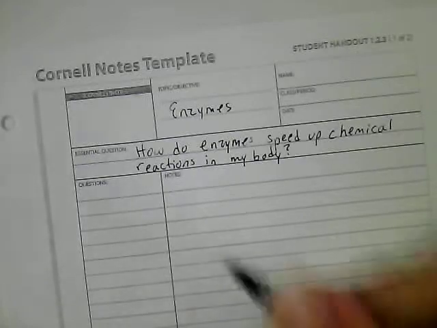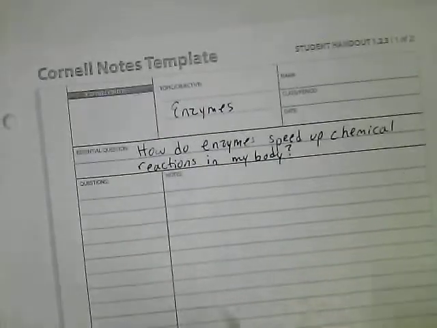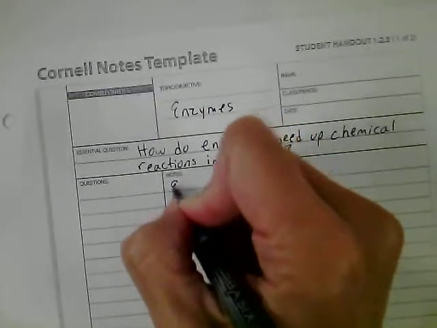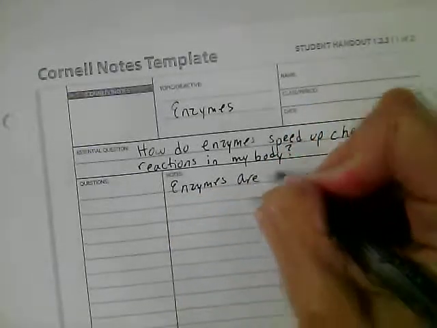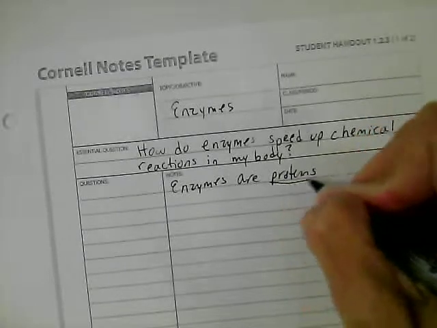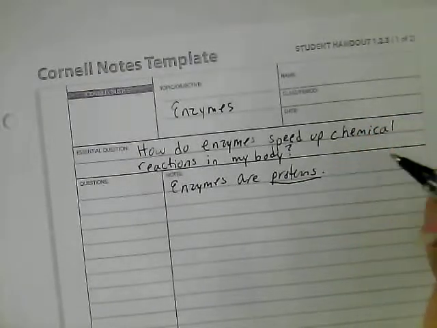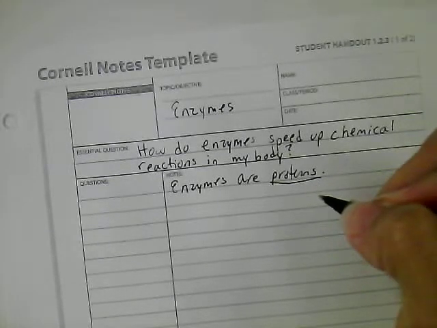So first of all, under our notes section, we'll go ahead and get started. Hi everybody, there's my hand. Okay, so first of all, enzymes are proteins. Okay, they are a type of protein. They are not fats, they're not lipids, they're not carbs, they're not nucleic acids. They are a form of protein.